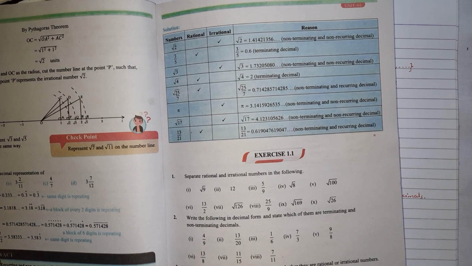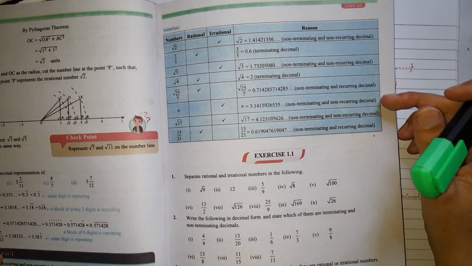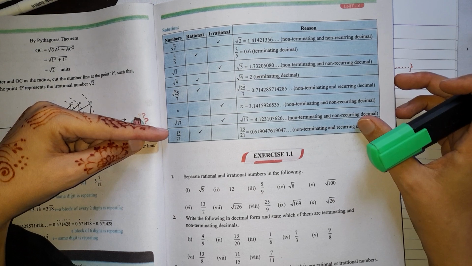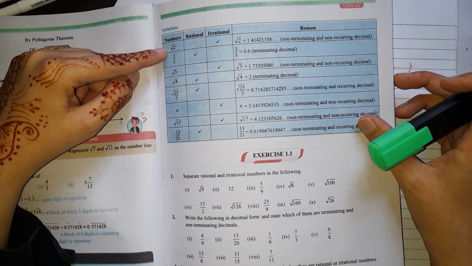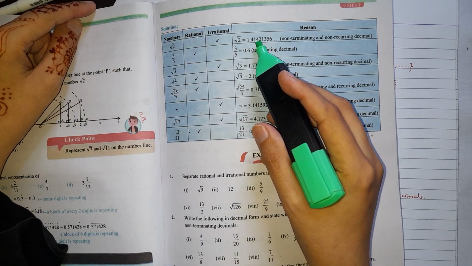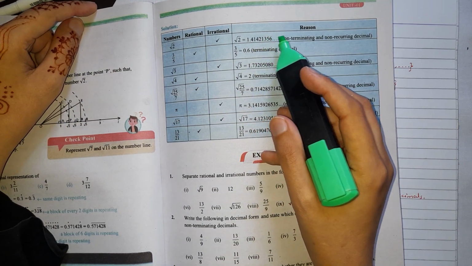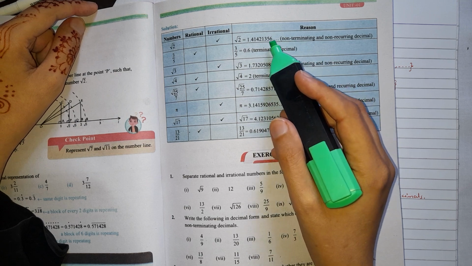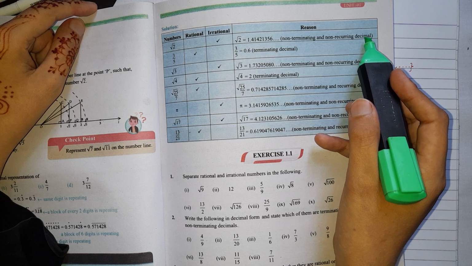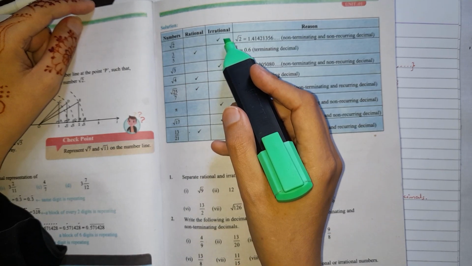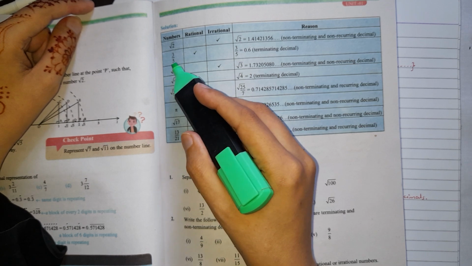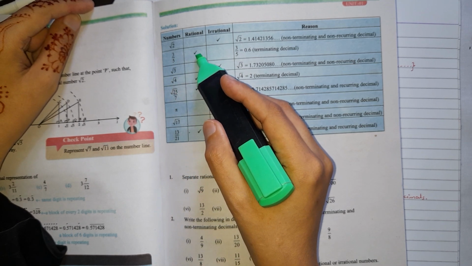Now if we come to page number 9 and look at this table, we are given some numbers and we will check if they are rational or irrational. For example, if we take under root 2, this goes on to 1.4142135 and so on, and it is categorized as a non-terminating and non-recurring decimal, so it will be an irrational number. Similarly, 3/5 is a fraction, so it is a rational number.